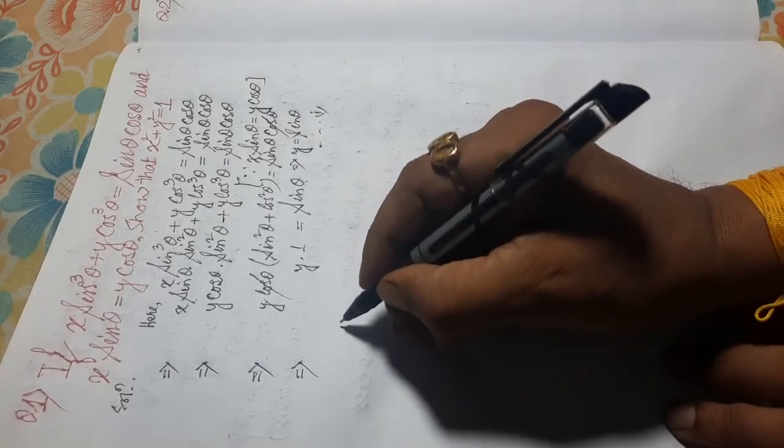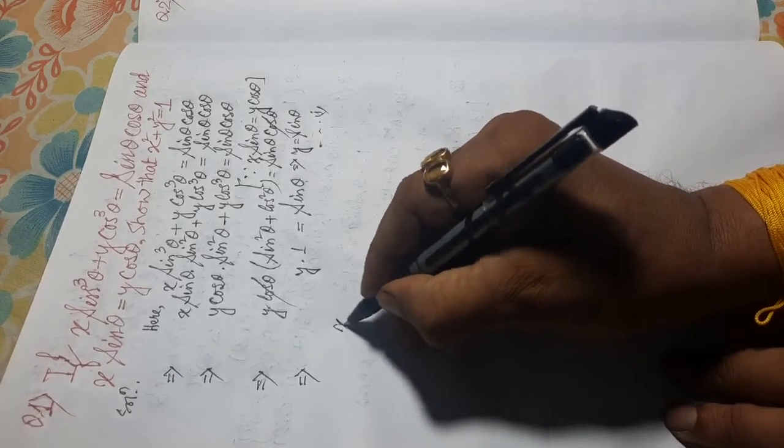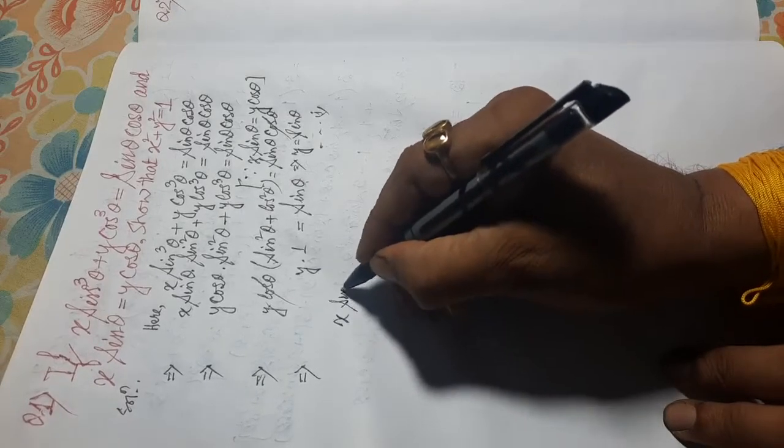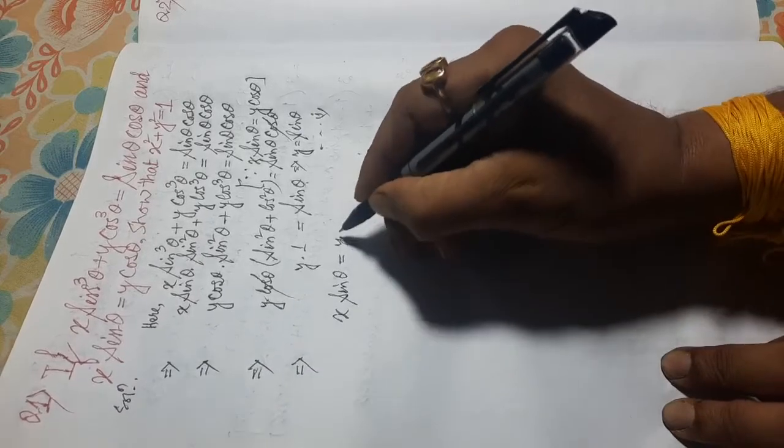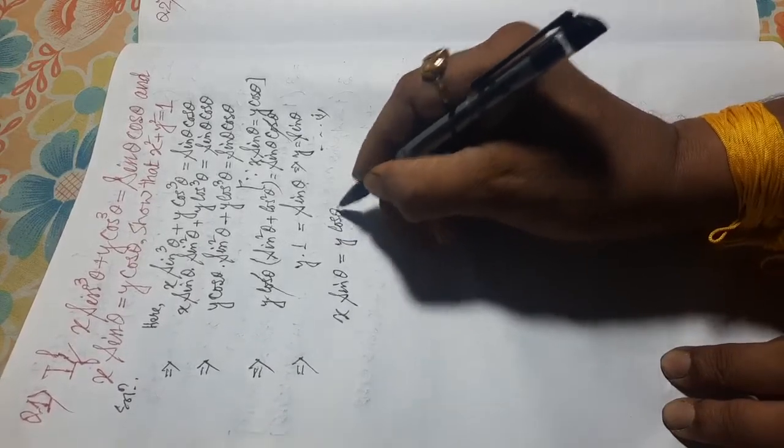Now x sin theta is equal to y cos theta.